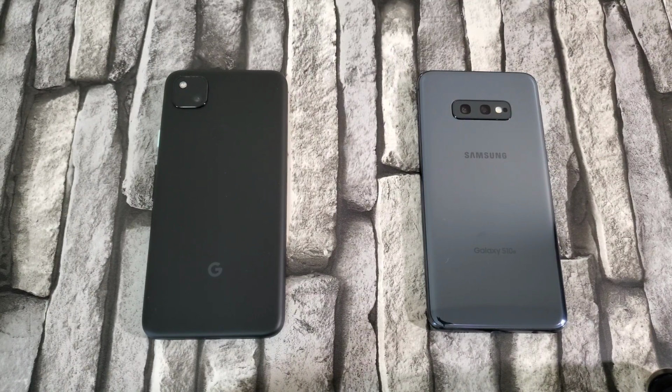On the S10e we have the Snapdragon 855 chipset, and on the Pixel 4a we have the Snapdragon 730G. So we have a lower end processor on the Pixel 4a, but I don't think we're going to see a big difference in day-to-day used apps. We might see a difference in games, but other than that, I feel like we're not going to see a big difference.